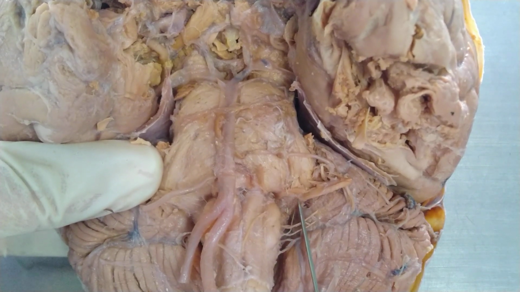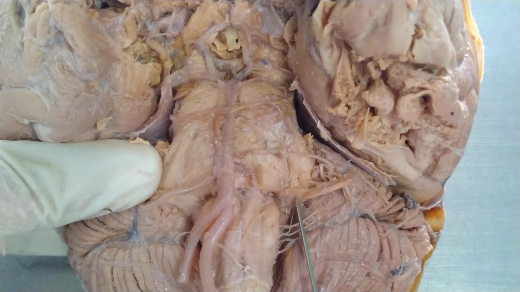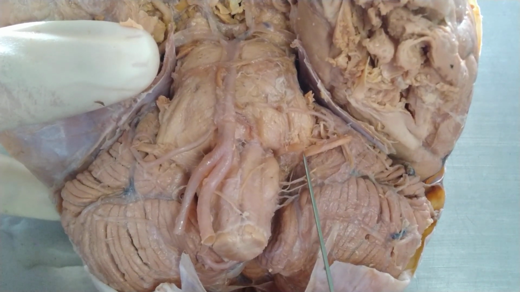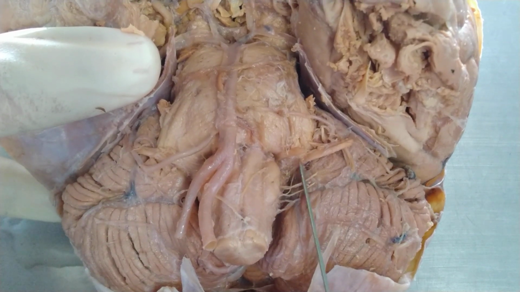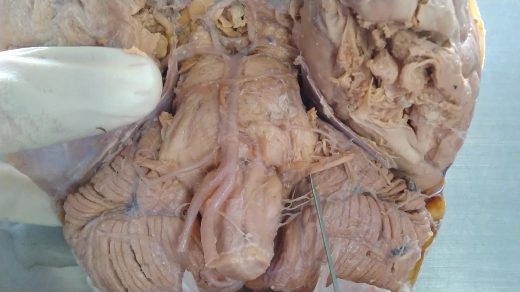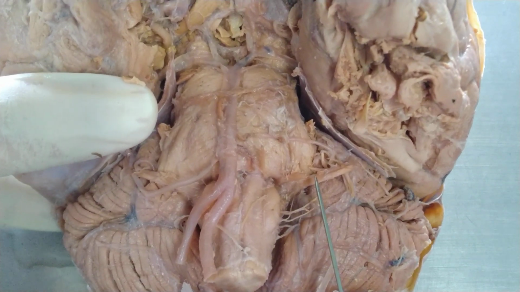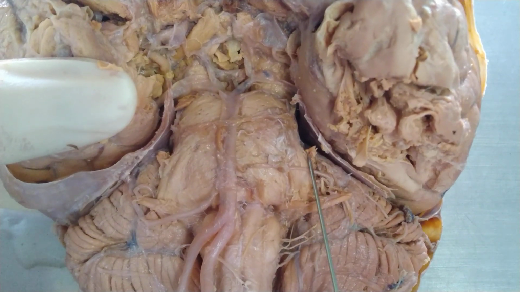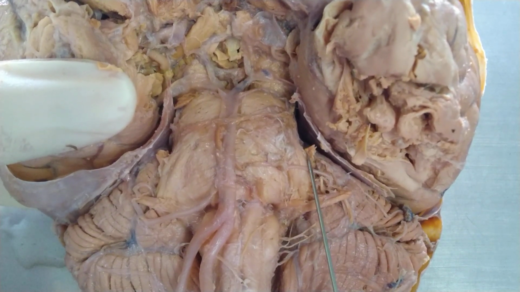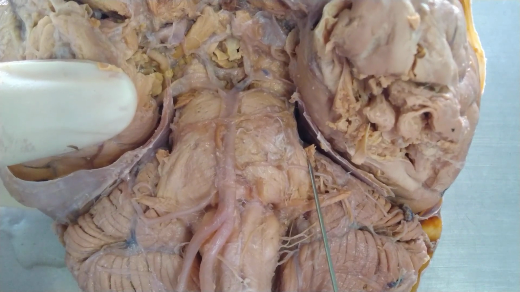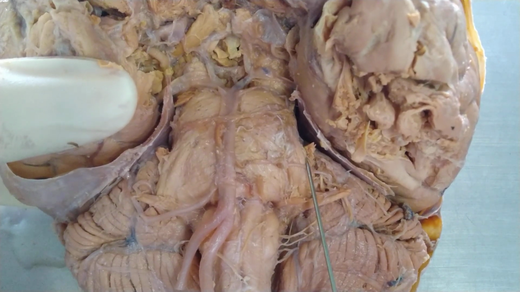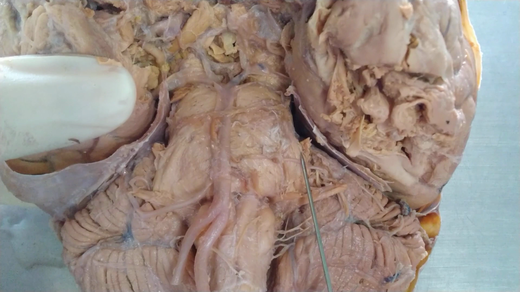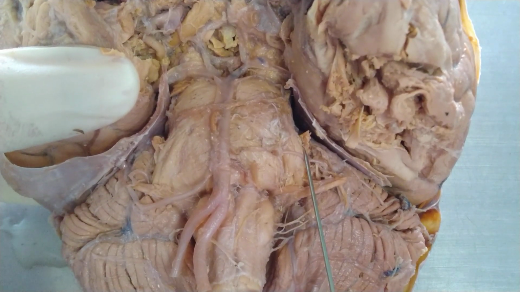So cranial nerve 7 is the facial nerve. It is more medial. And then the more lateral one would be cranial nerve 8 or the vestibulocochlear nerve. Not clearly visible, but actually this would be a large nerve root arising at the lateral aspect of the pons. That's the nerve root for the trigeminal nerve, cranial nerve number 5.